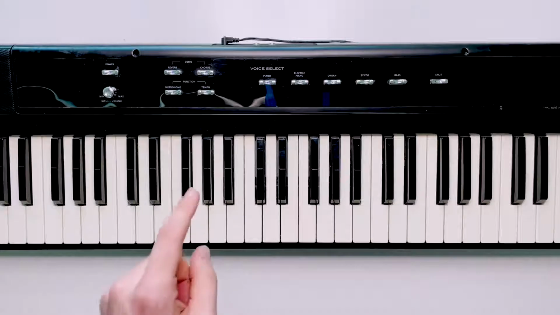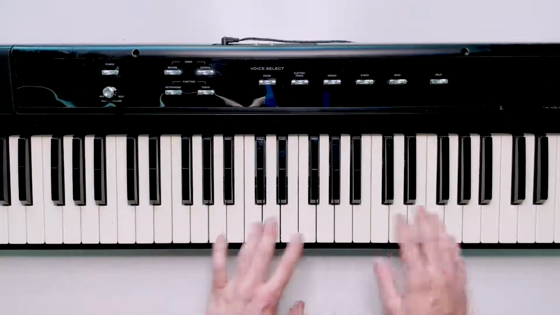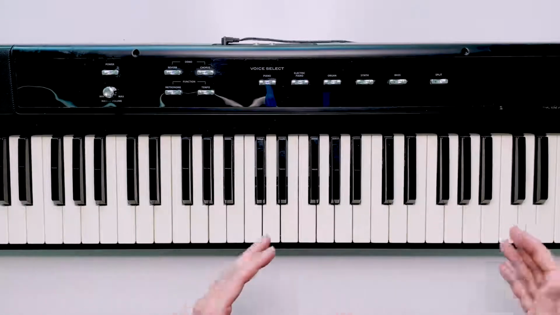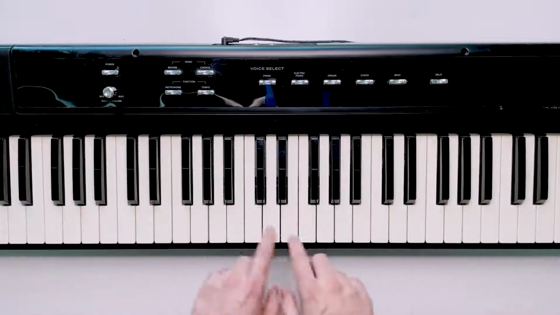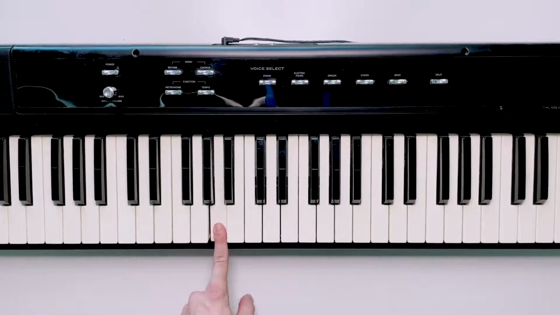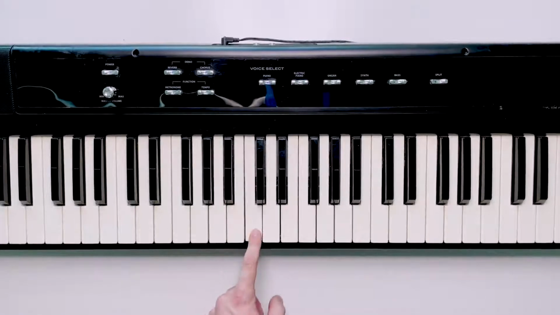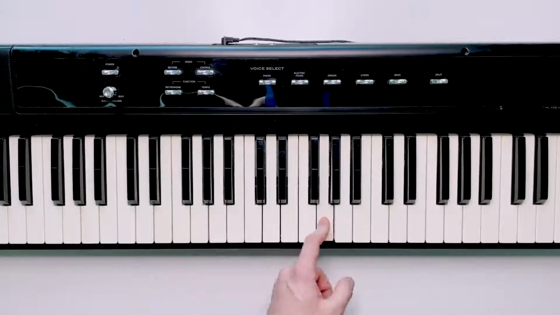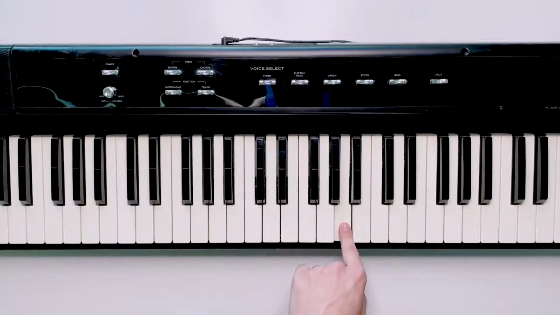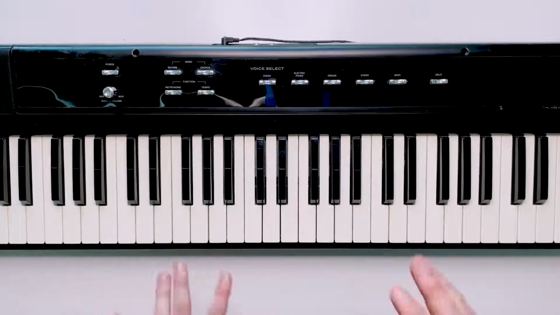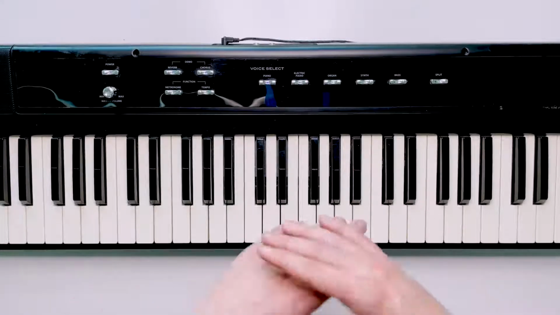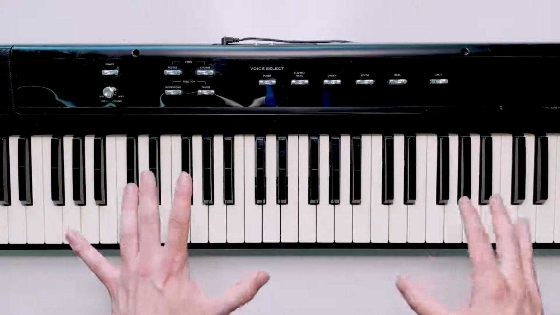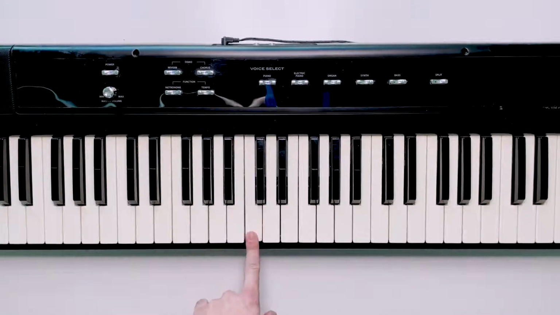All right. So these 12 notes are named A through G. So let's look at these white keys. We have A, B, C, D, E, F, G, and then back to A. Now, typically, when people are learning music, they think about notes relative to that note there, C.